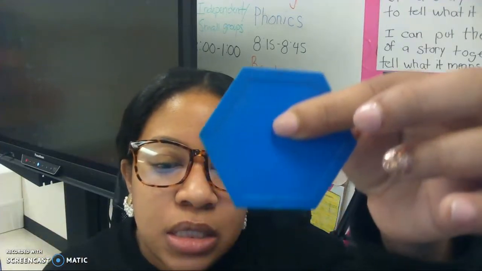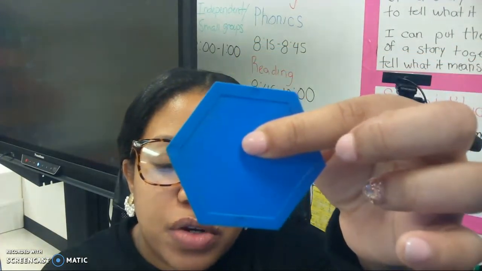Oh, we have one more. And here we have a hexagon. So it has 1, 2, 3, 4, 5, 6 sides. It is also considered a 2D shape.